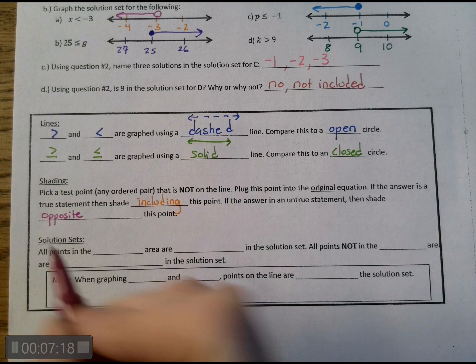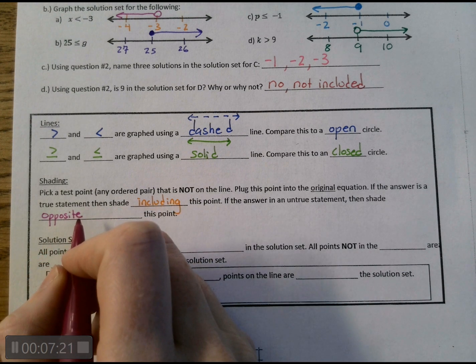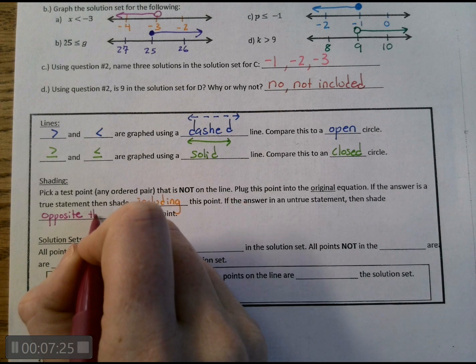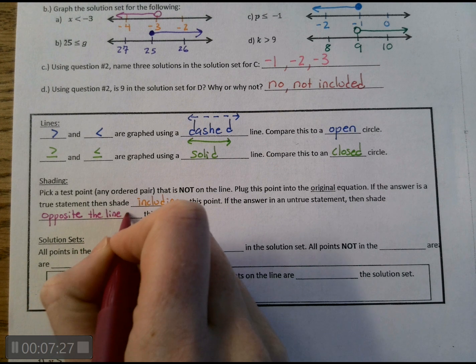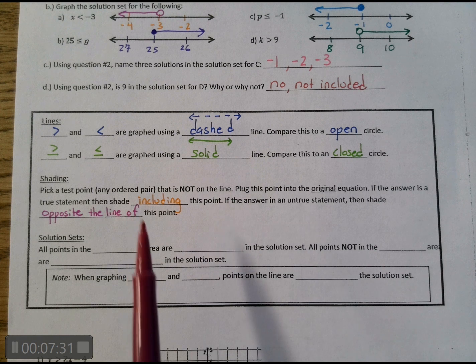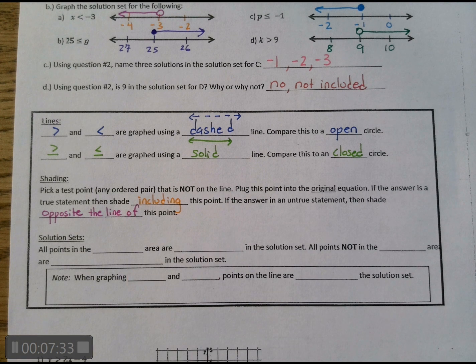Or opposite of the line. Or opposite the line of this point, sorry. I was trying to think of how to word it. Okay, and this paragraph will make a lot more sense when I do an example. So after I do an example, I'm going to reread this. That way, hopefully, it will make a little bit more sense.